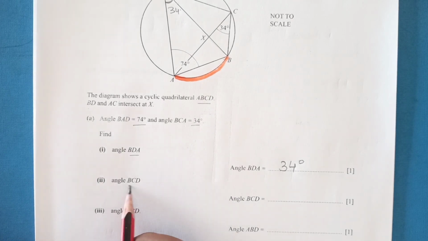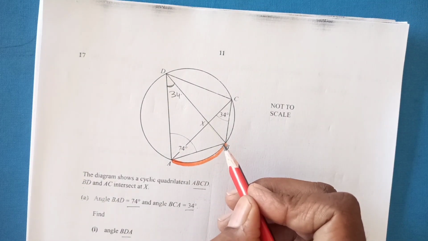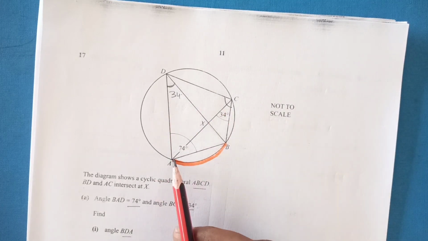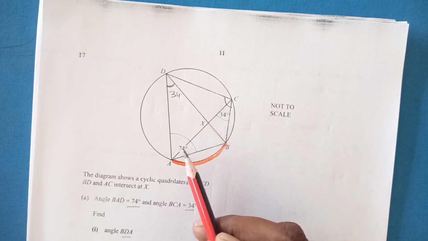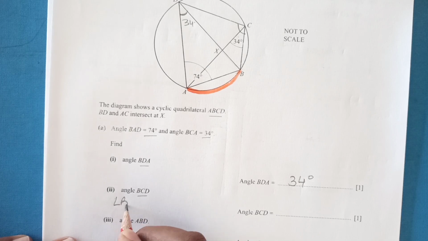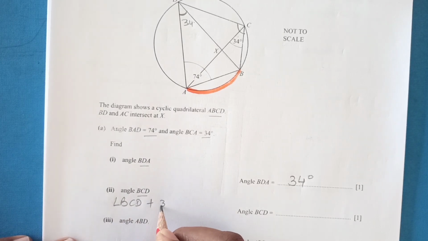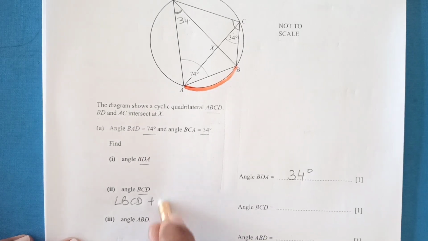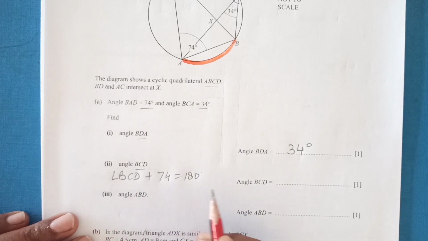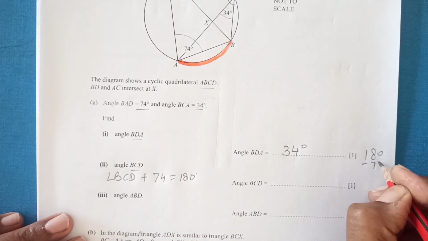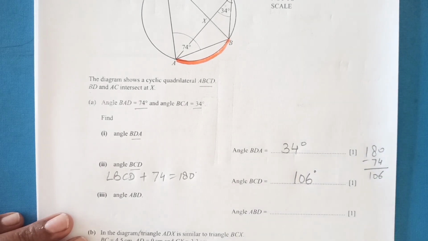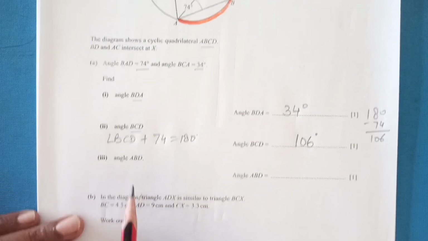Now angle BCD, where is it? Here, BCD, this angle. Now as ABCD is a cyclic quadrilateral, opposite angles add up to 180. So we will have angle BCD plus 74, the opposite angle, is 180. So BCD is 180 minus 74, it is 106. So this is 106 degrees, right? Now angle ABD.